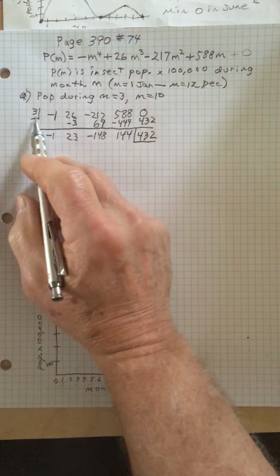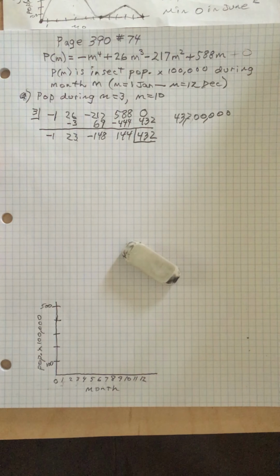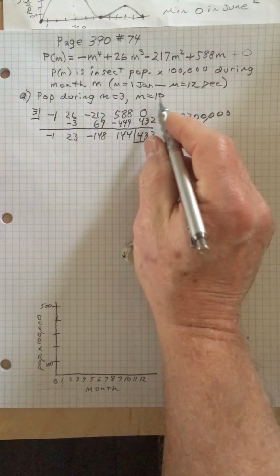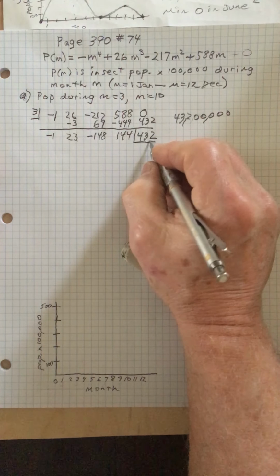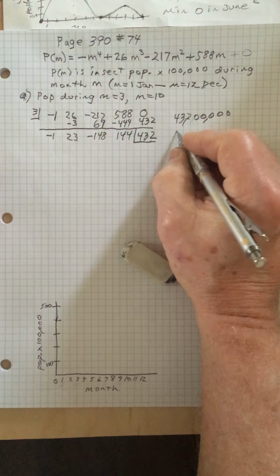So we have 43,200,000 insects in March. If you do the same thing for 10, I'm not going to do it, but you'll wind up with 180 here. So you'll wind up with 18,000,000, or 18 million insects. You can try this one yourself. Okay, that was part A.